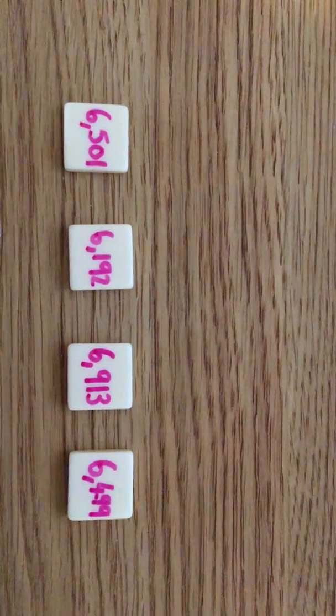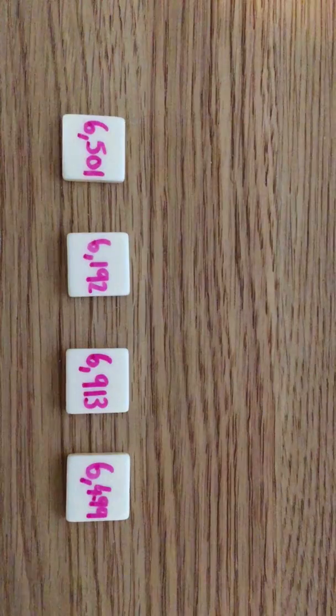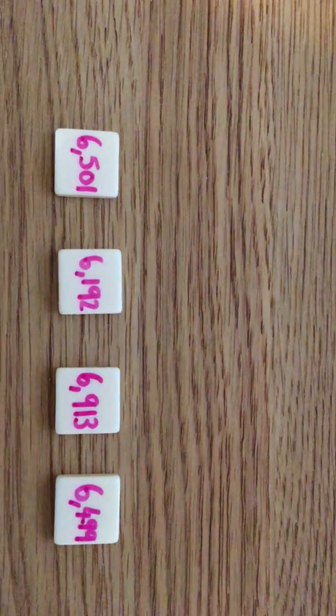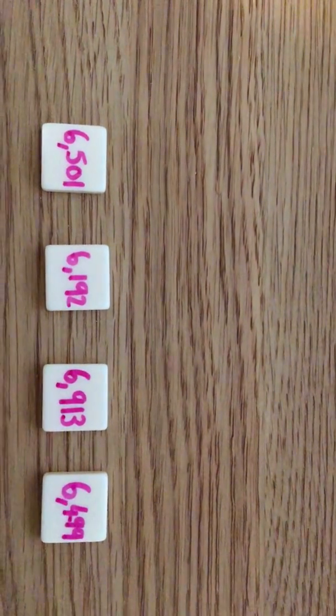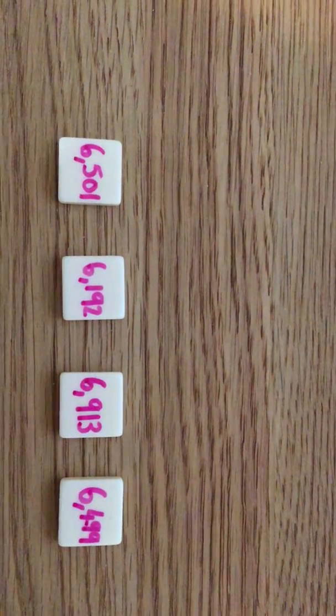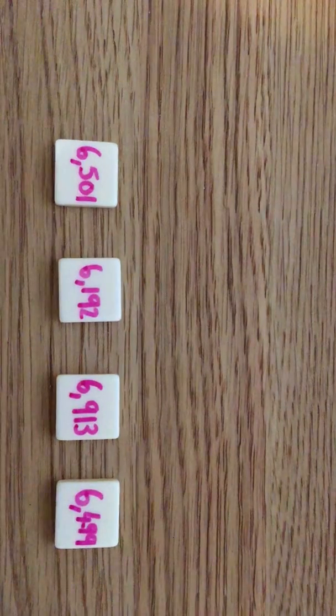Good morning, Pine class. Today in our maths lesson we're going to look at rounding one more time. We've looked at rounding numbers to the nearest 10 and rounding numbers to the nearest 100. So today we're going to be rounding numbers to the nearest 1,000.